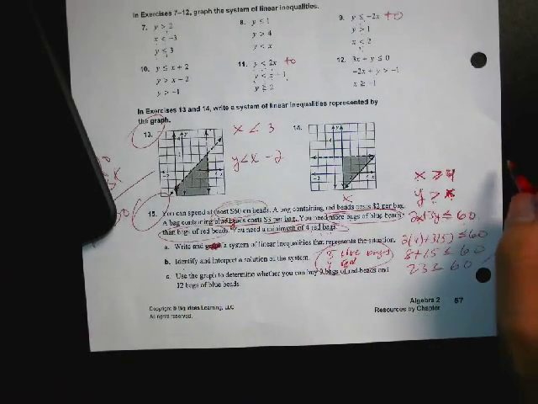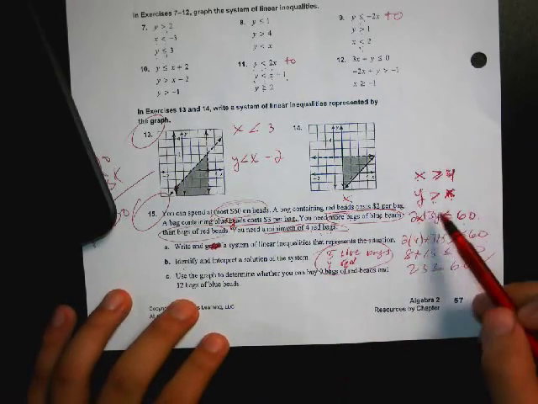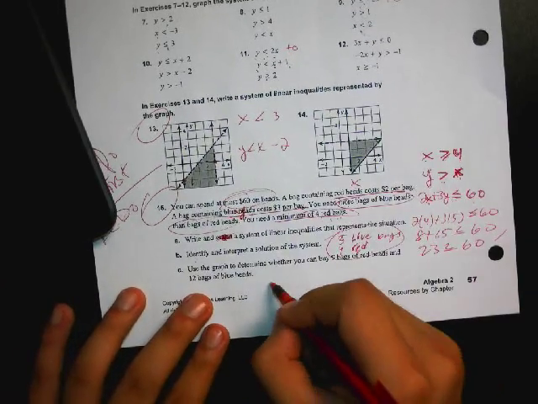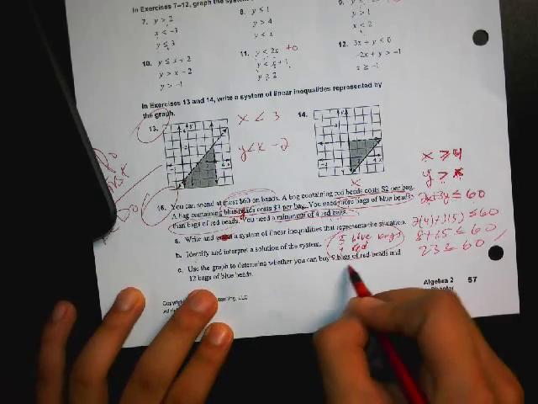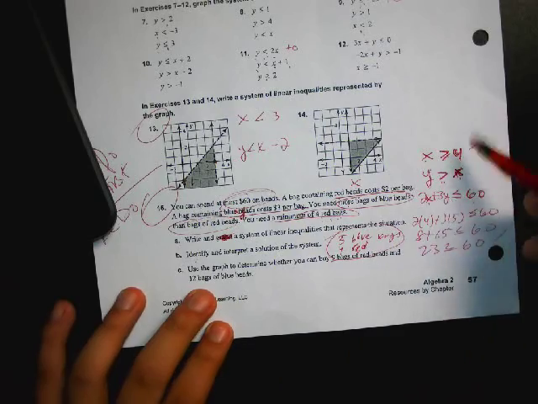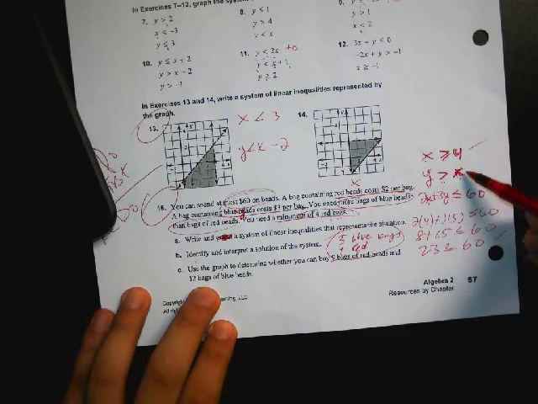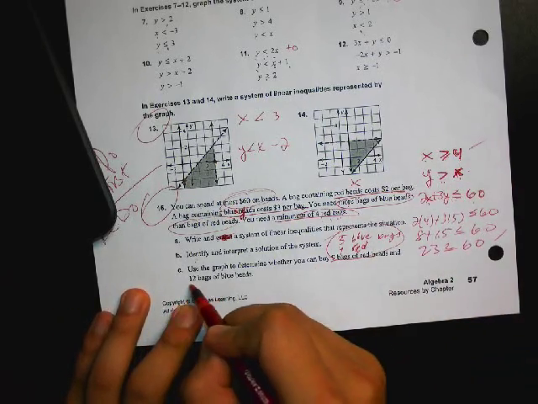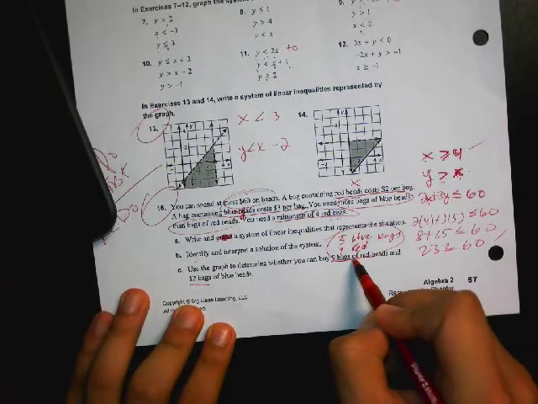And the last one says use a graph to determine whether you can buy 9 bags of red beads and 12 of blue. So we're going to do the same thing. We're going to go ahead and substitute. 9 bags of red beads, that satisfies our first inequality. Blue beads has to be more than red, so that's good.